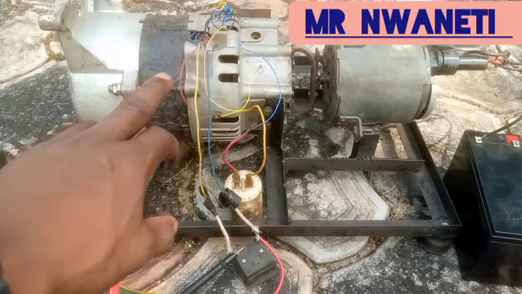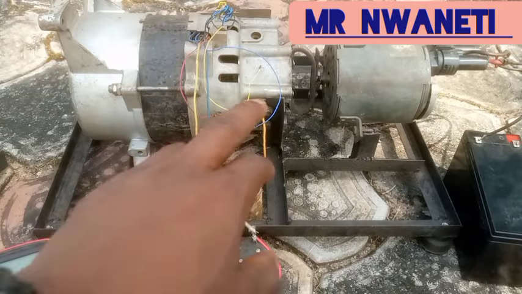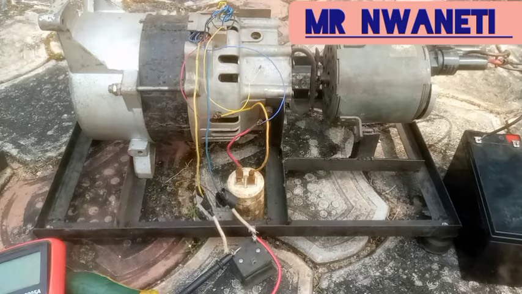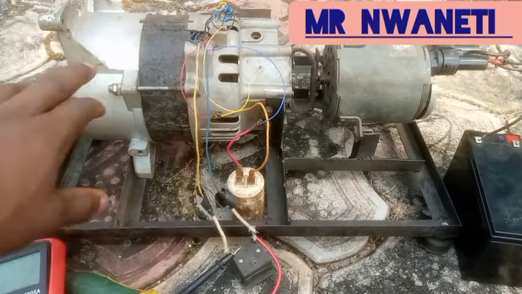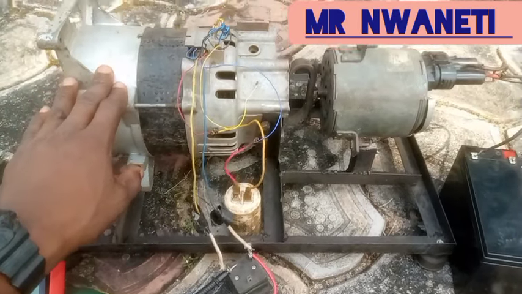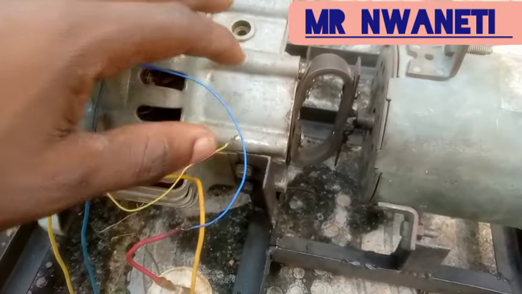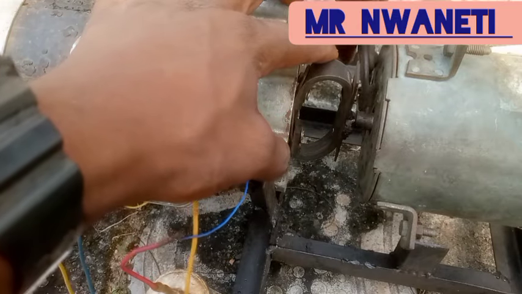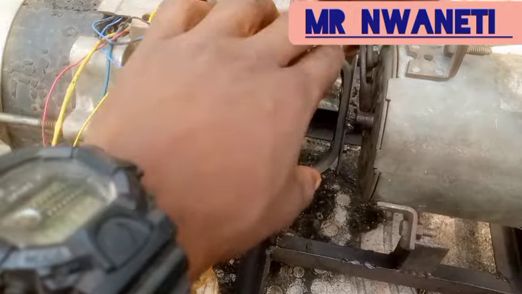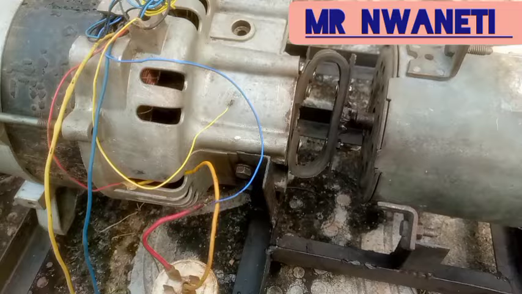So now I'm going to dismantle the generator from the motor, so it is engaged and disengaged. Okay, so now let me bring it close. So this is the coupling aspect. When the motor rotates clockwise, it locks up. Okay, it has now loosened. Okay, so now let me use from here.